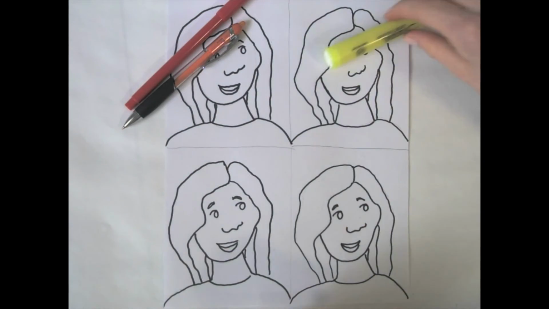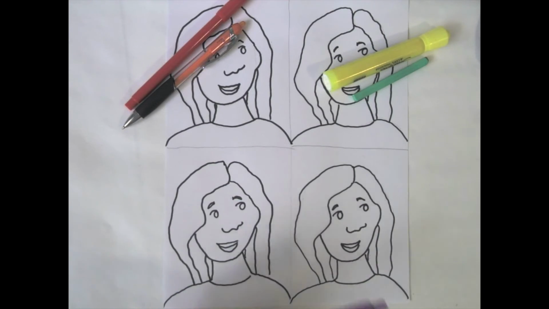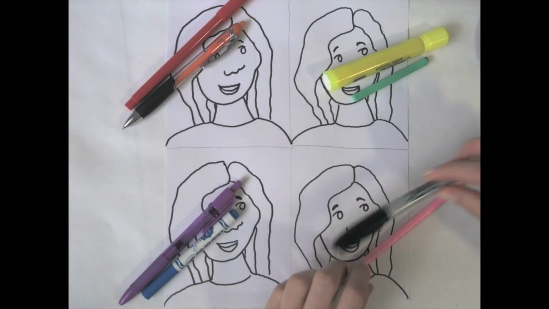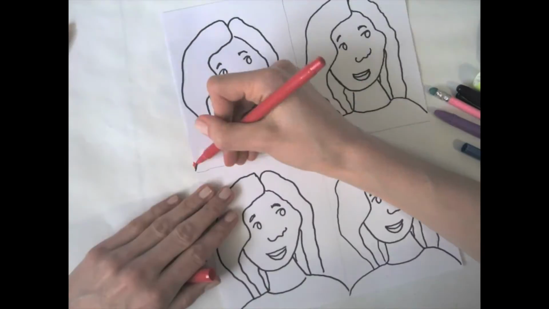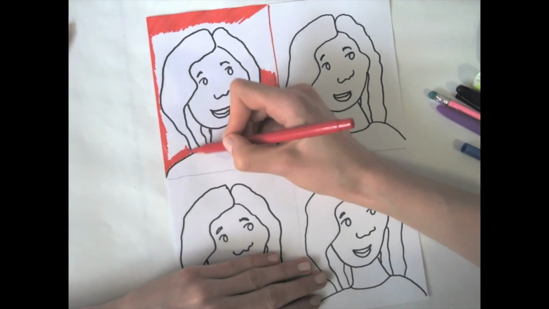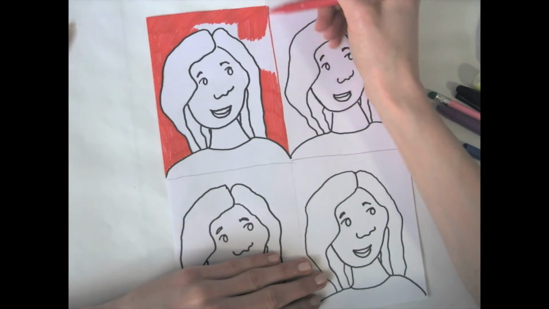It's time for coloring. I'm going to use a similar color scheme. The first one will be red, orange, and yellow. The next one, yellow, green, and blue. The third one, blue, green, and purple. And the last one will be black, brown, and gray.